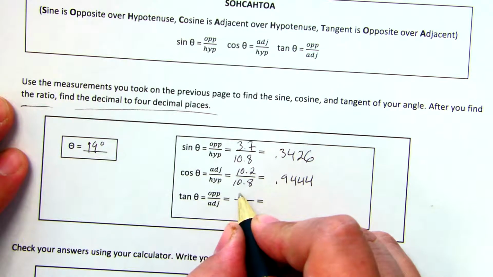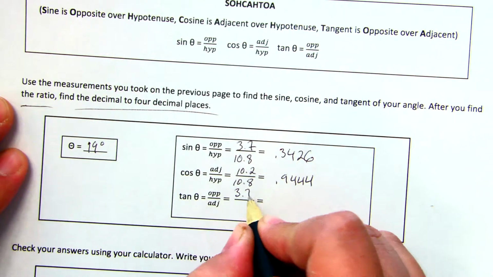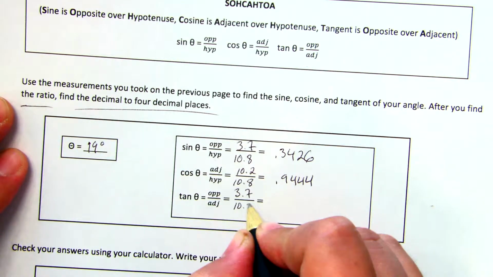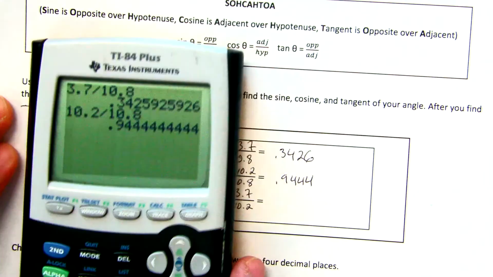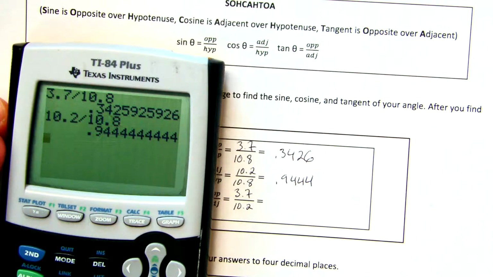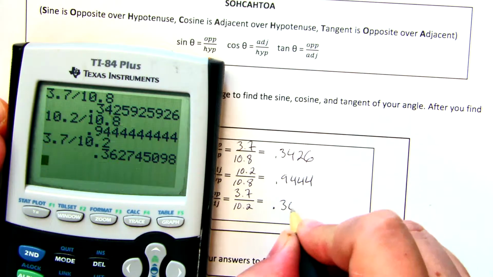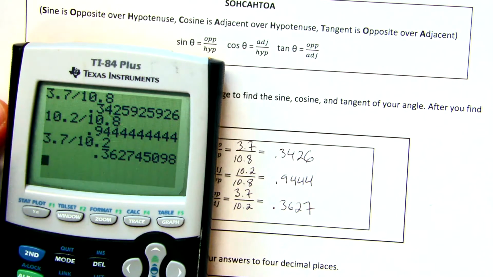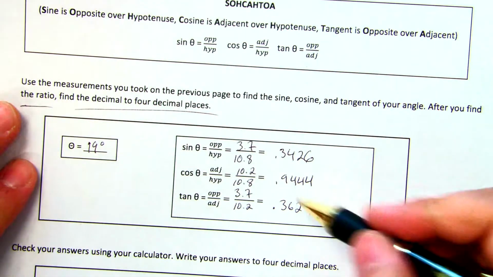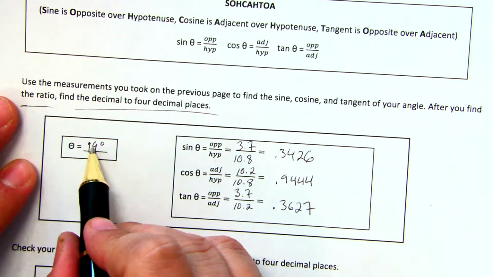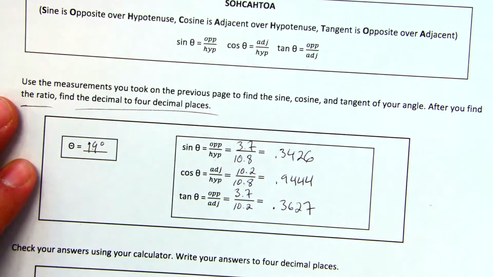Opposite side was 3.7. Adjacent side was 10.2. 0.3627. Okay, now of course your numbers are going to be different because you used a different angle, and you had different lengths of your sides.